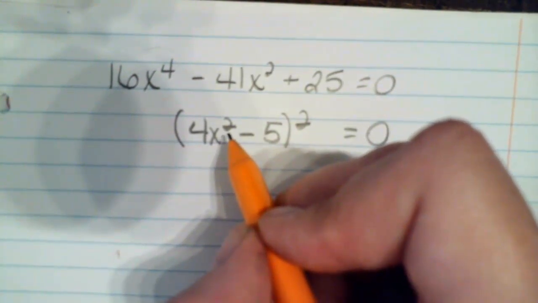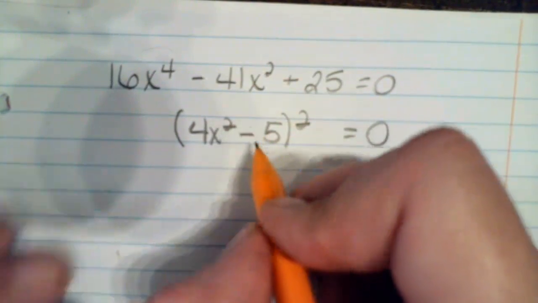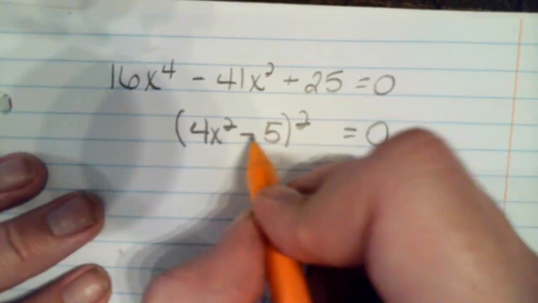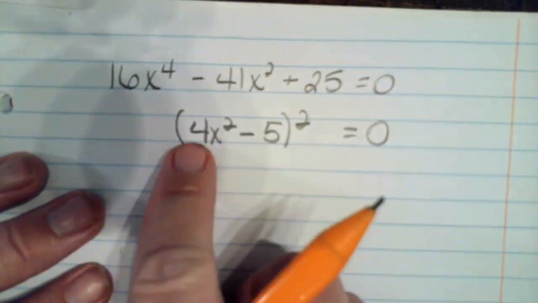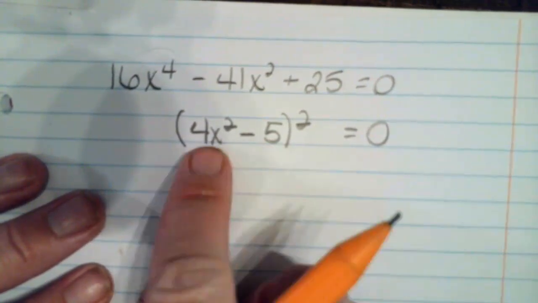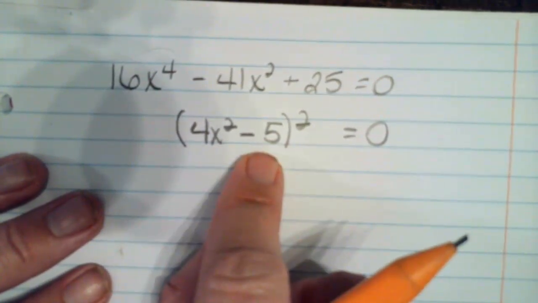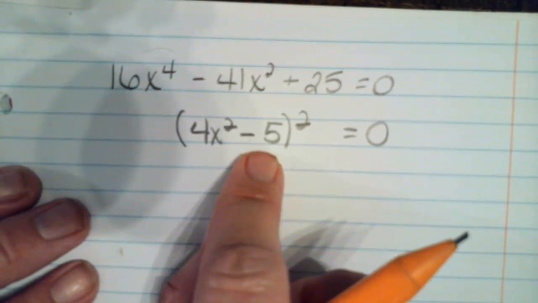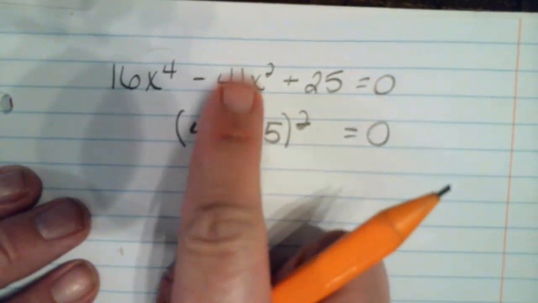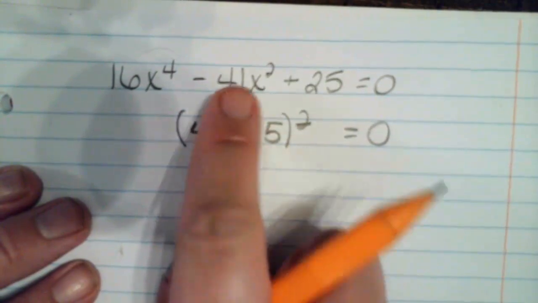But if it's not a perfect square trinomial, then I've got some work to do. So how do I check it? I need to multiply these two numbers together, which gives me a negative 20, and double it, which gives me a negative 40. That doesn't match my middle term. That does not match my middle term. So this is going to go away, and we're going to factor this thing.